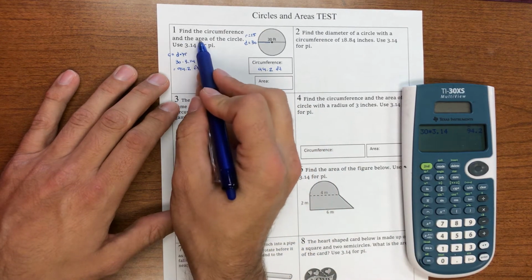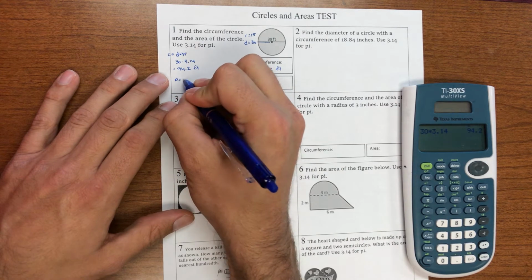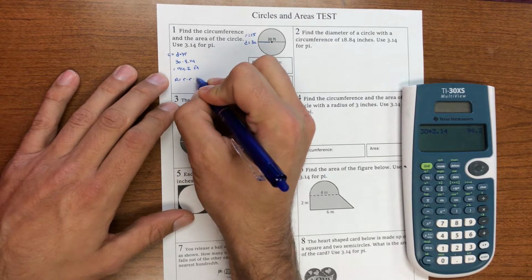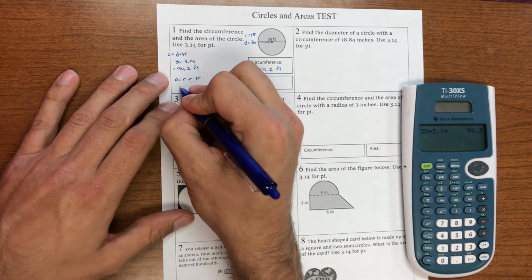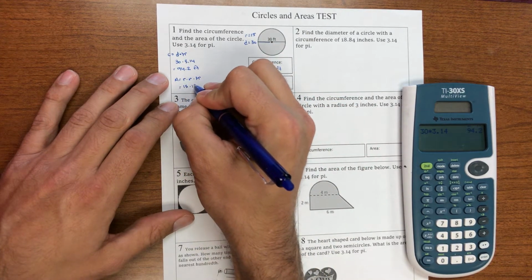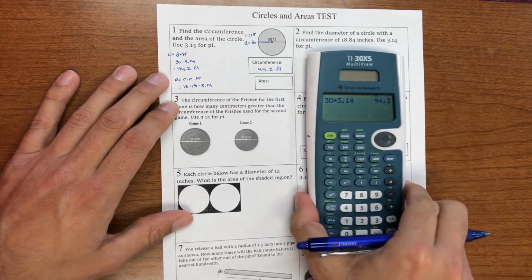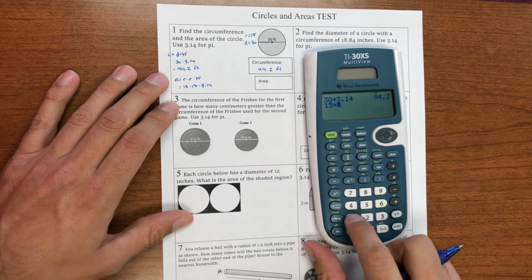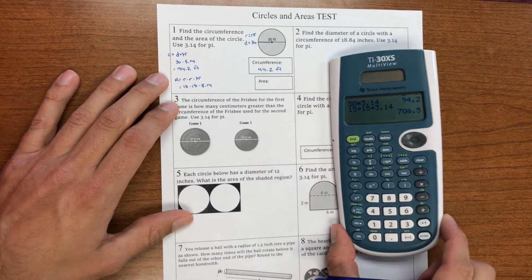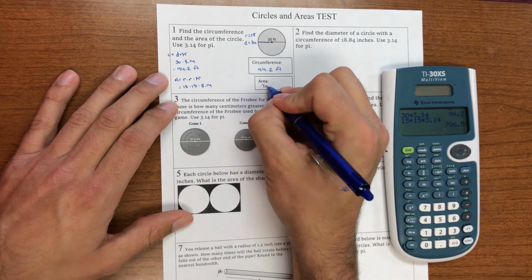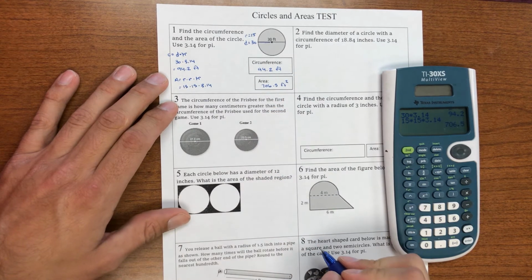Now I need to find the area of this same circle. My area formula, area equals radius times pi. I look at my circle, my radius is 15. So my area equals 15 times 3.14. I plug that in my calculator: 15 times 3.14 equals 706.5. So 706.5 feet squared, because we're doing area.